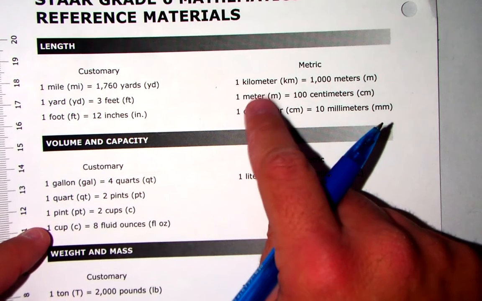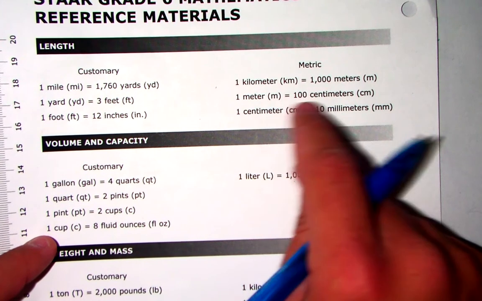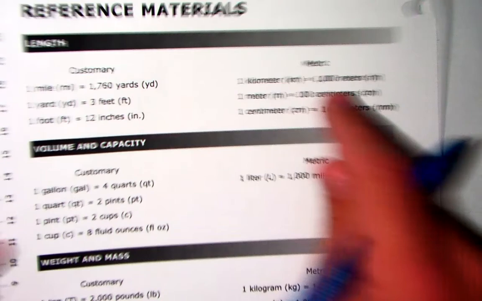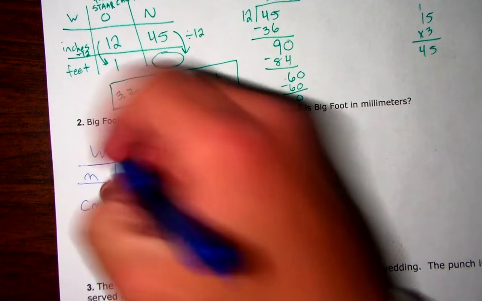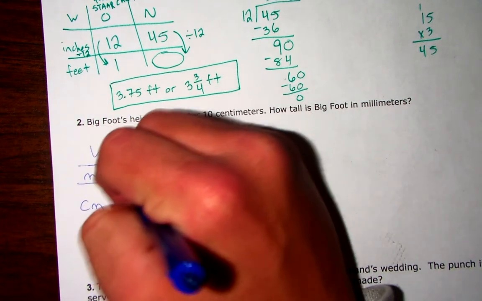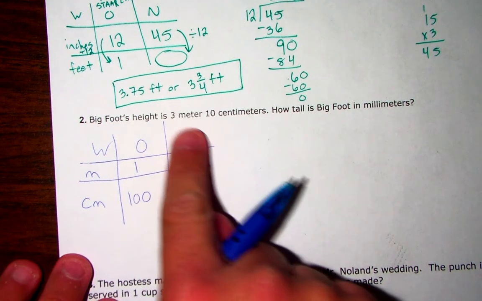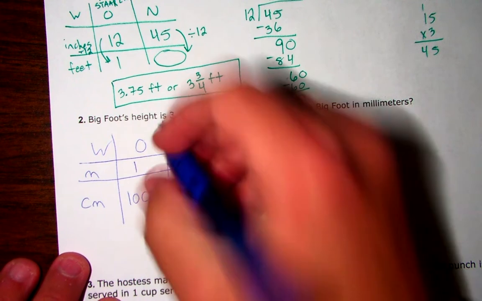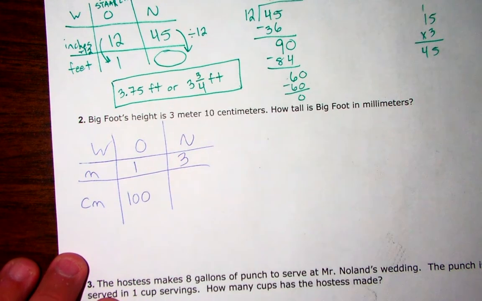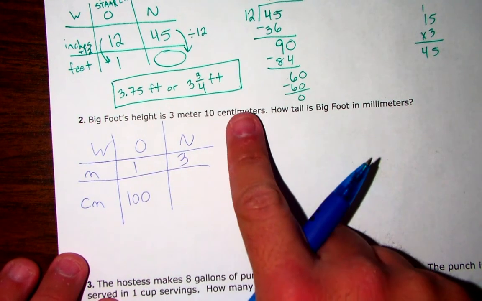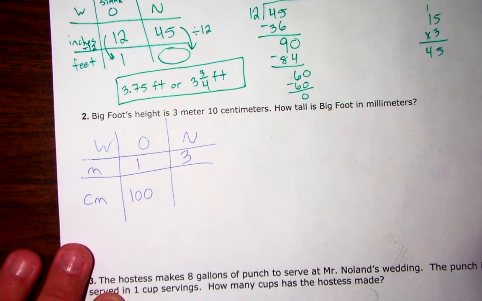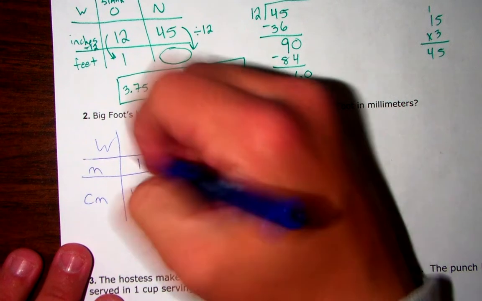From the star chart, it tells us 1 meter is 100 centimeters. 1 meter, 100 centimeters. But I don't have 1 meter, I have 3 of them. But some of you are like, well, we still have 10 centimeters. I'm getting there, 1 step at a time.